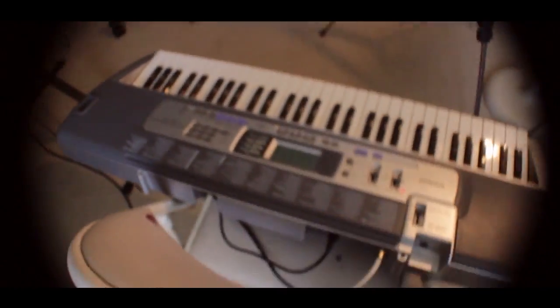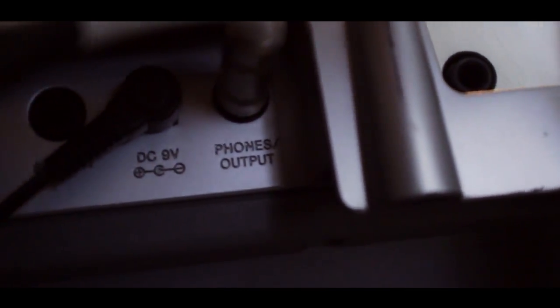Now, in order to send that signal into our audio interface, we will need what is known as a TRS cord, a 1/4. So let me go ahead and set that up for you guys and girls now. Okay, now we have the TRS cable. Let me go under the hood. Notice it is in the phones output, and that TRS cable is going into our audio interface.